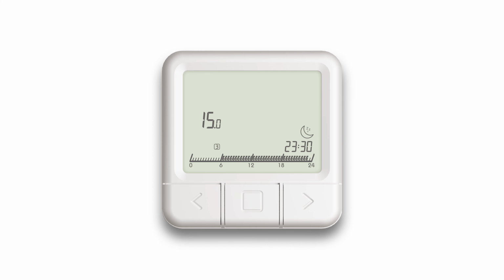Now, click the right button to scroll through the remaining time slots until you reach the start of the timeline, where the eco temperature was already set. Hold the middle button for 5 seconds to save the program for the selected day and return to the main program settings screen. An animation will appear, confirming that the schedule is being saved.